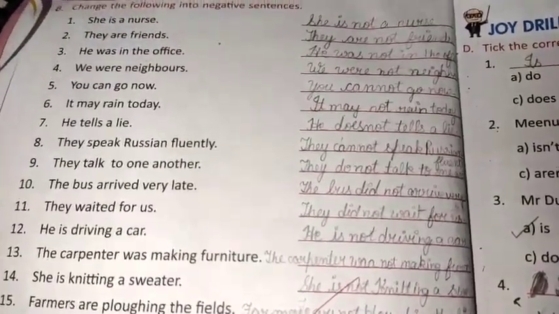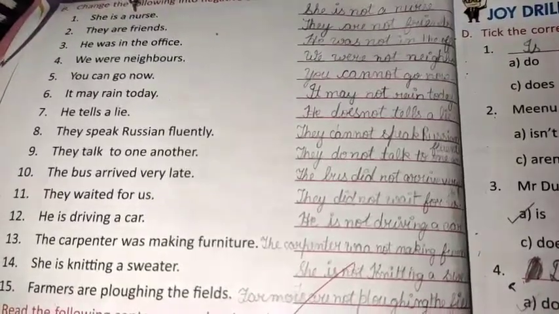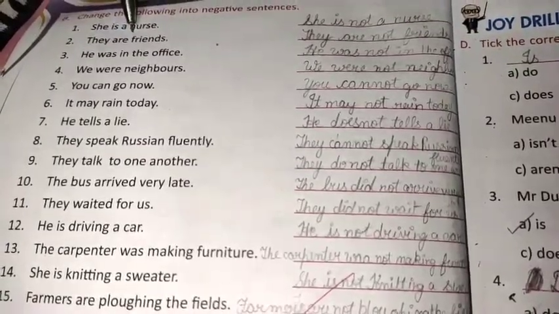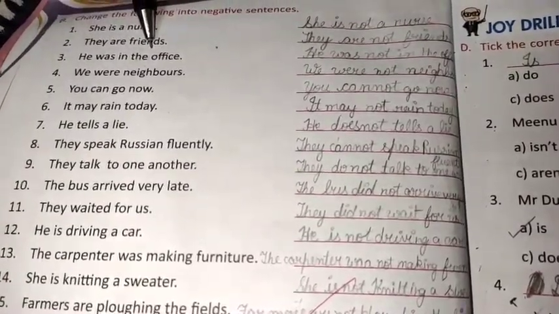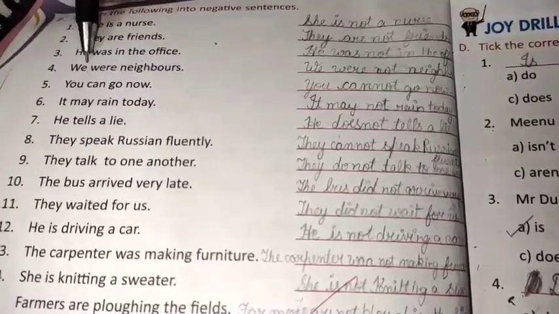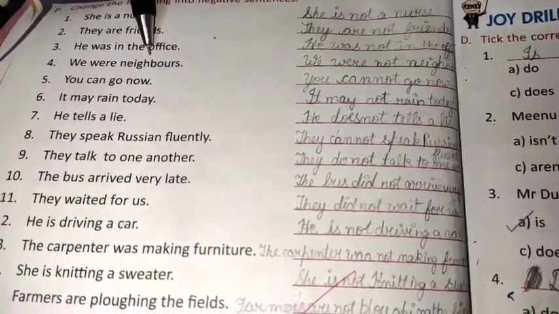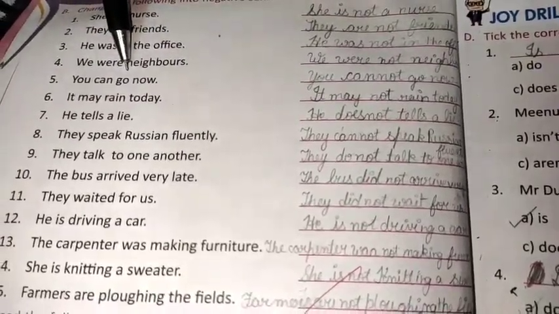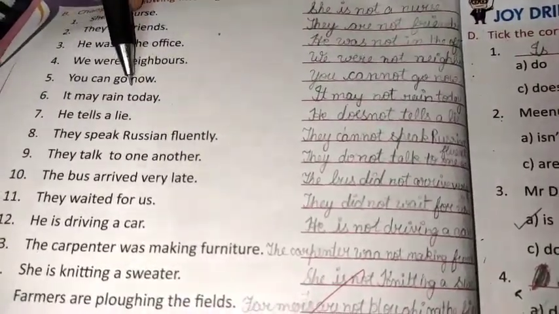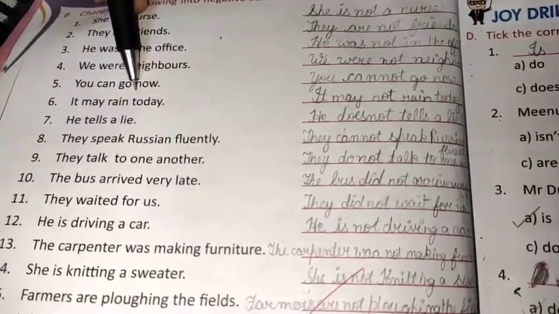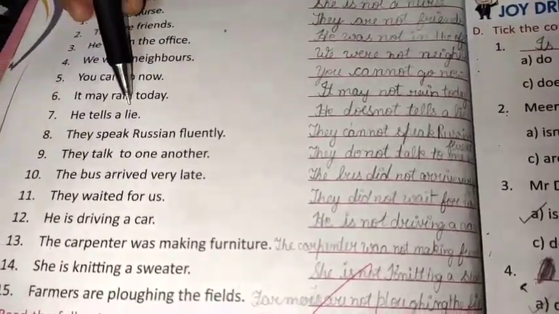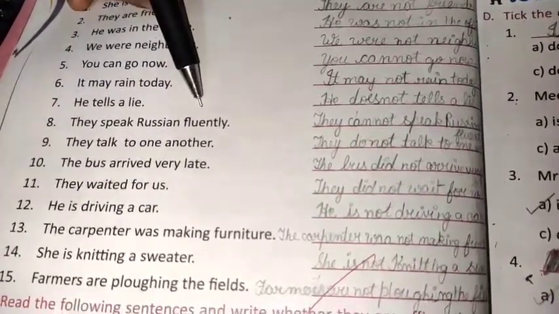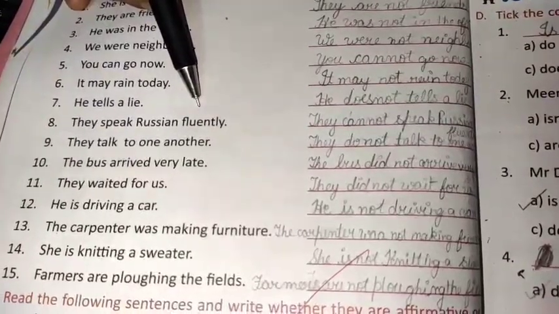Exercise B. Change the following into negative sentences. She is a nurse. She is not a nurse. They are friends. They are not friends. He was in the office. He was not in the office. We were neighbors. We were not neighbors. You can go now. You cannot go now. It may rain today. It may not rain today. He tells a lie. He does not tell a lie. They speak Russian fluently. They cannot speak Russian fluently.